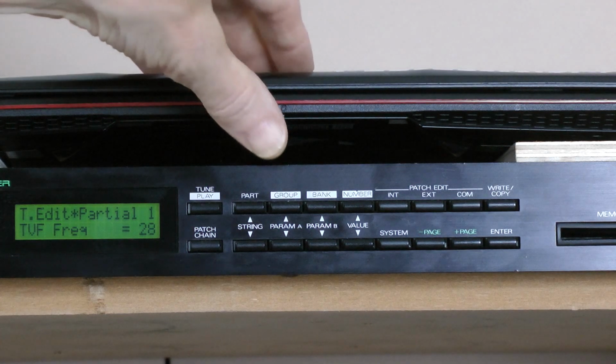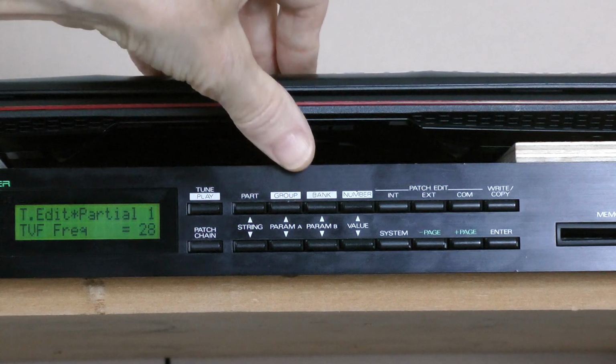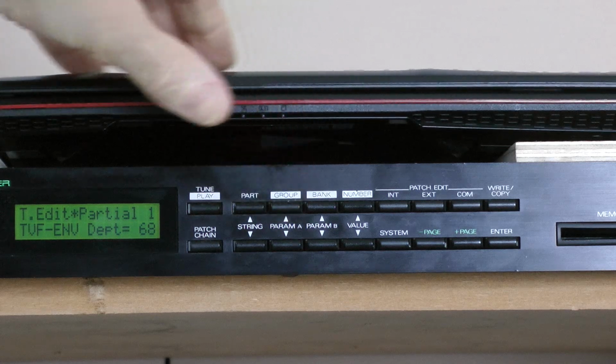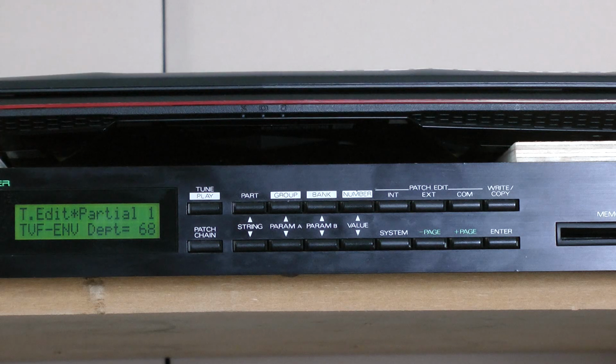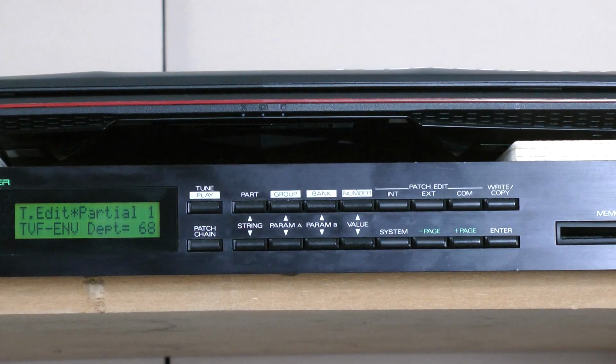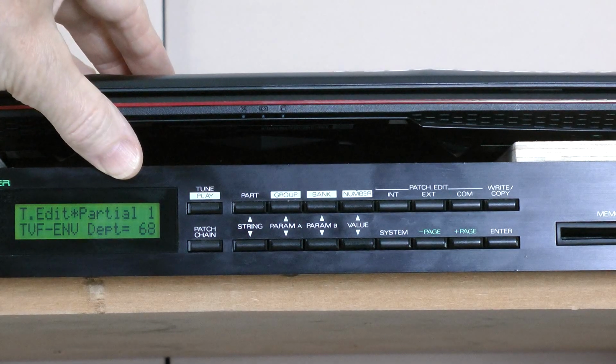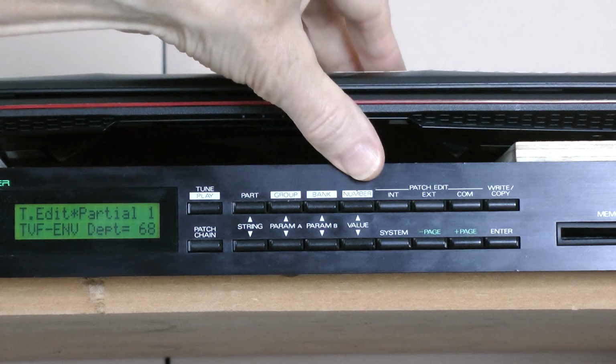Scrolling up from the TVF frequency filter using the group button is the TVF envelope generator. This shapes the way the filter opens and closes through the next set of parameters. The depth parameter allows how much of the filter is to open or close, depending upon the value set with the value and number buttons.